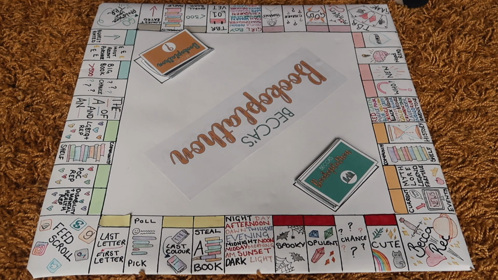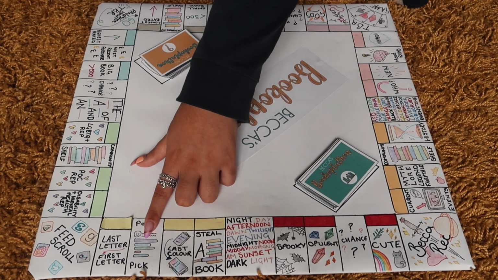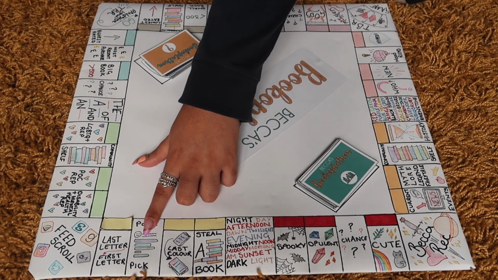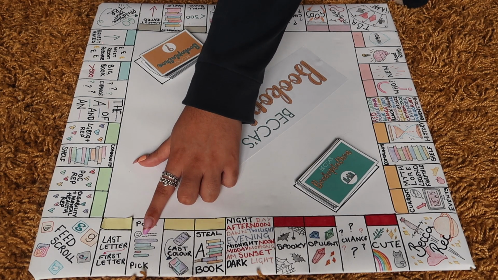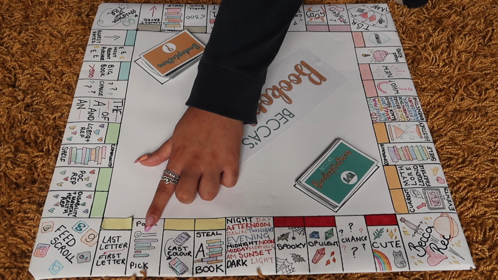The other space on this side that we haven't covered is the poll pick space. This one is the waterworks. I added this because you guys have a lot of fun with this. You really enjoy the poll pick space. So if you land on this, you are going to grab a stack of books, go to your social media of choice and run a poll, and whichever book wins the poll is the one that you're going to read.